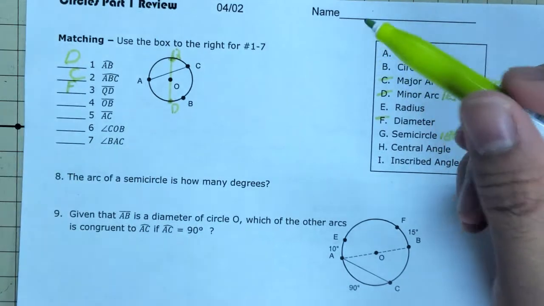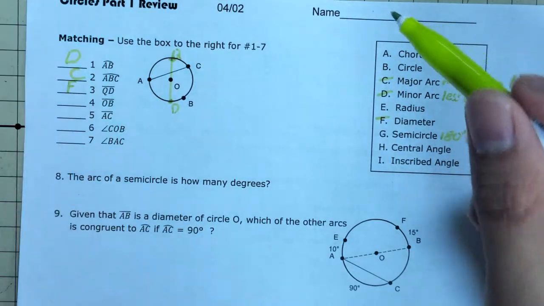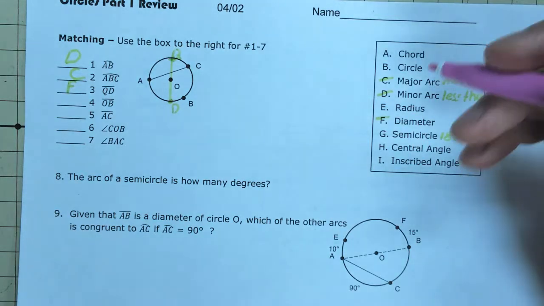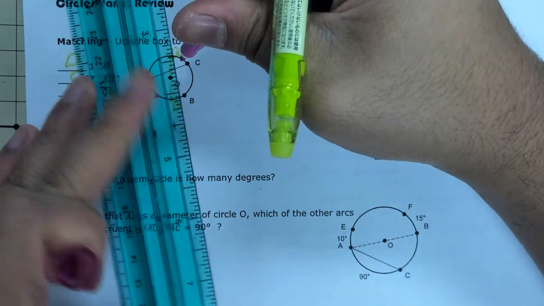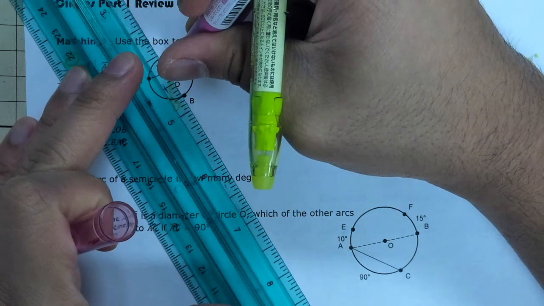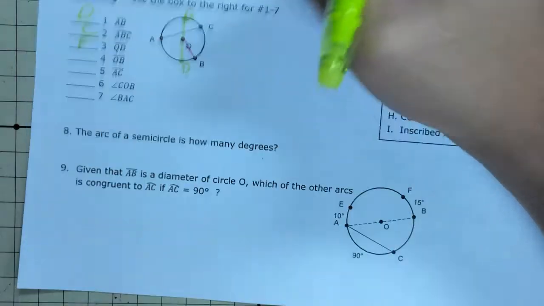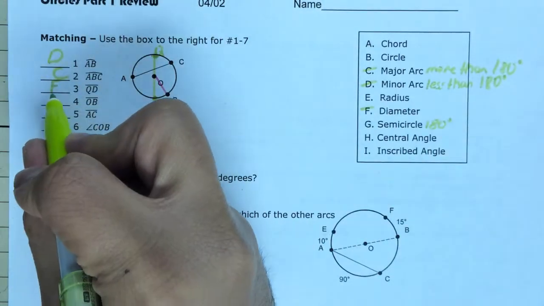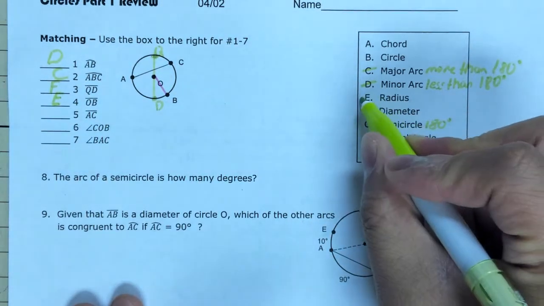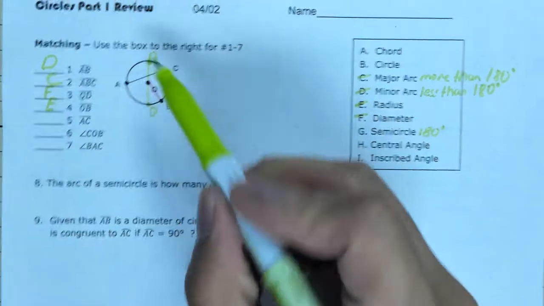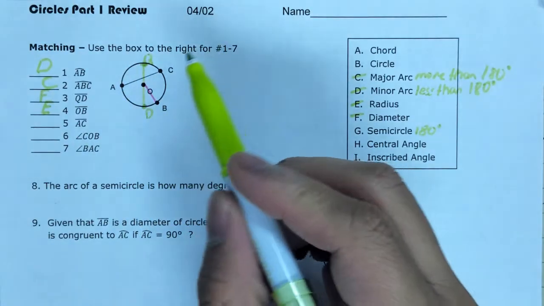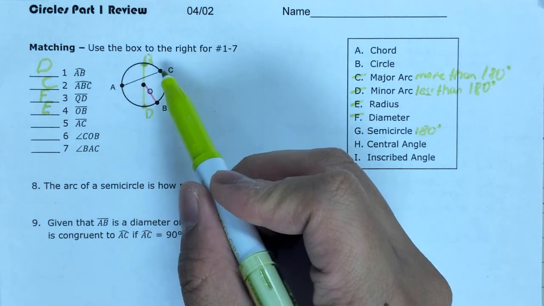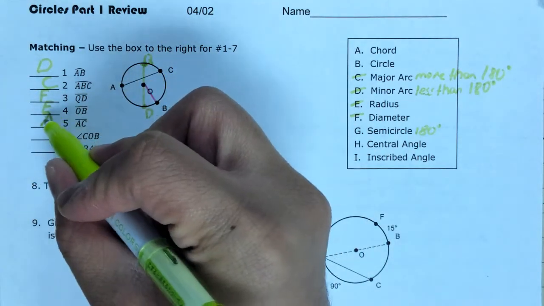OB would be, let me use a different color real quickly. OB would be this segment that goes from O to B, from the center of the circle out to the circle. We call that a radius. Segment AC here in black, it's a line that goes from one part of the circle to another part on the circle. We call it a chord.